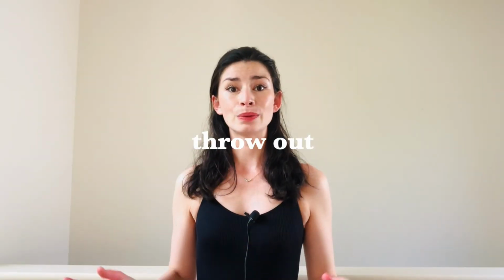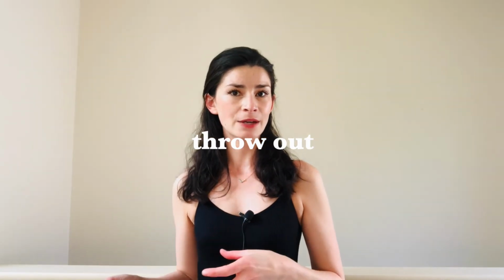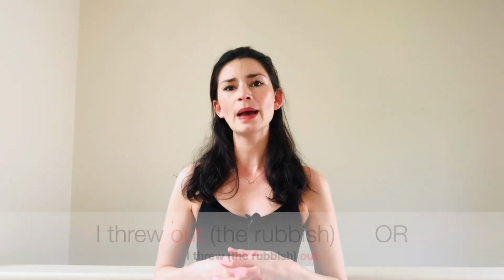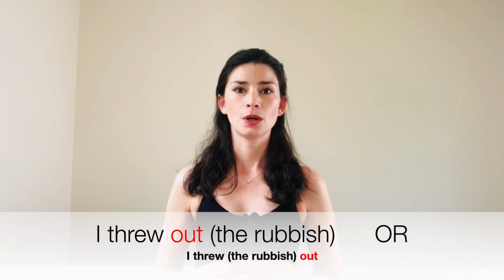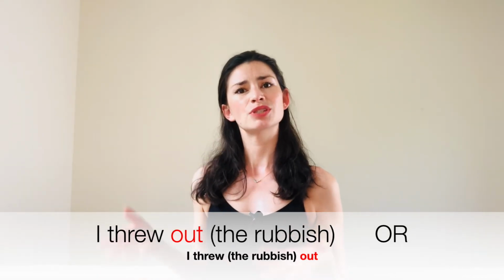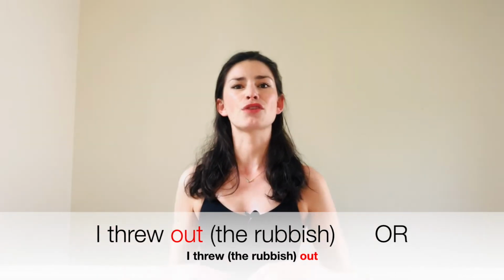To throw out. You can throw something out or to throw out. So I threw out the rubbish yesterday. Or this old t-shirt, do you need it? No, let's throw it out.